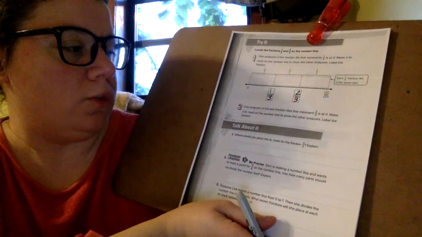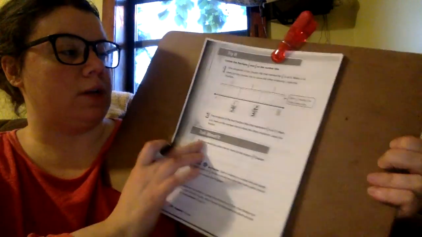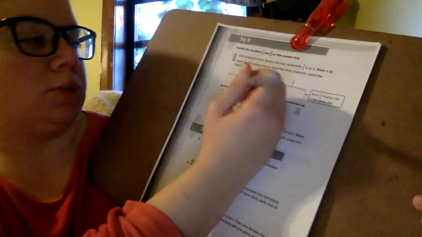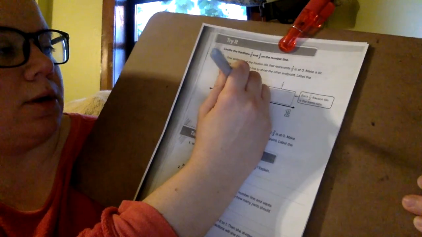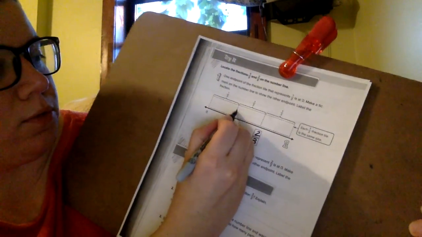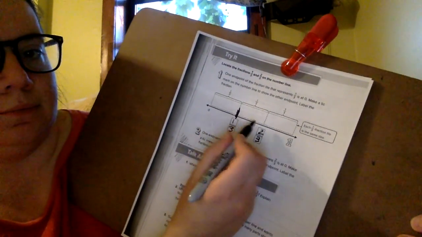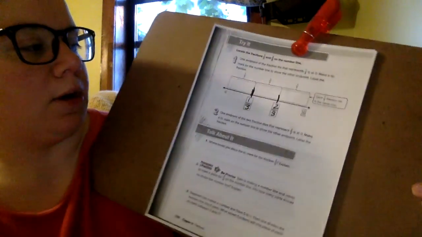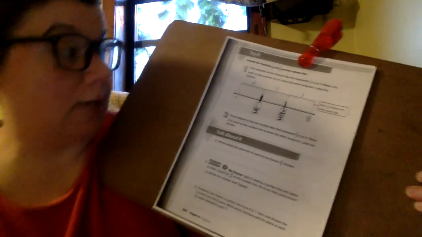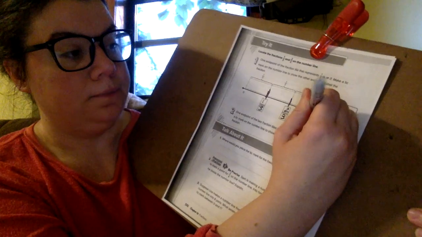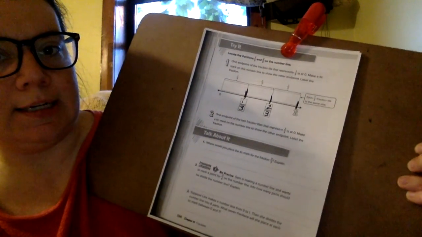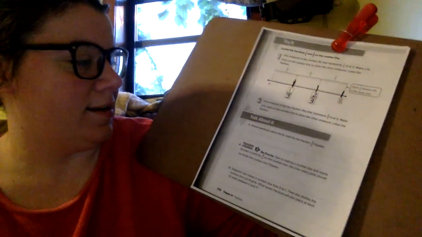It says, where would you place the tick mark for the fraction 3/3? Oh, yeah, we were supposed to put the tick marks. So our tick mark would go right here, and our second tick mark would go here. Where would we put the tick mark for 3/3? Right here at the end. Ta-da! All right.